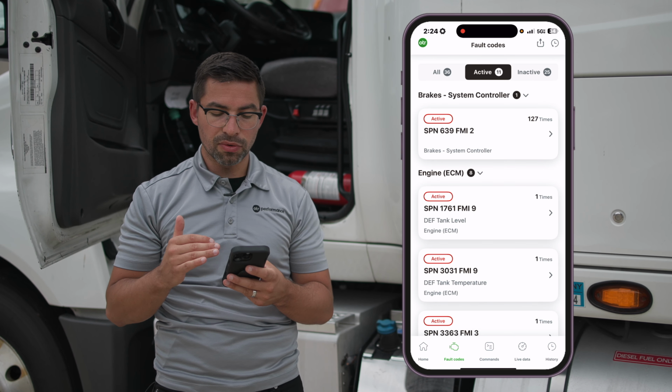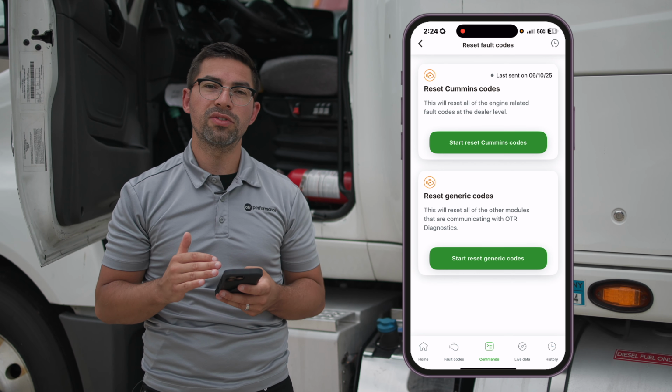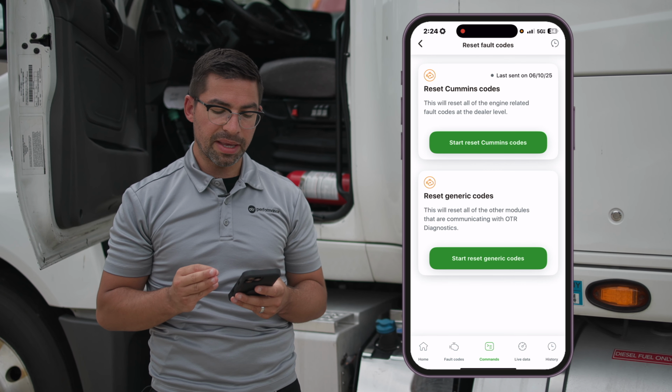So what we also are going to go through is the commands. We're going to go to reset fault codes. You got two different options here for resetting commands on this Cummins.